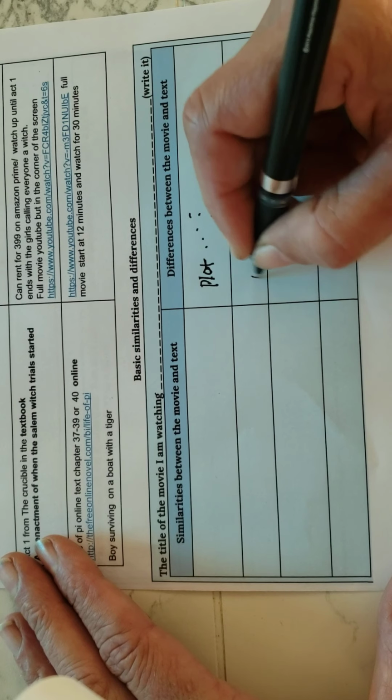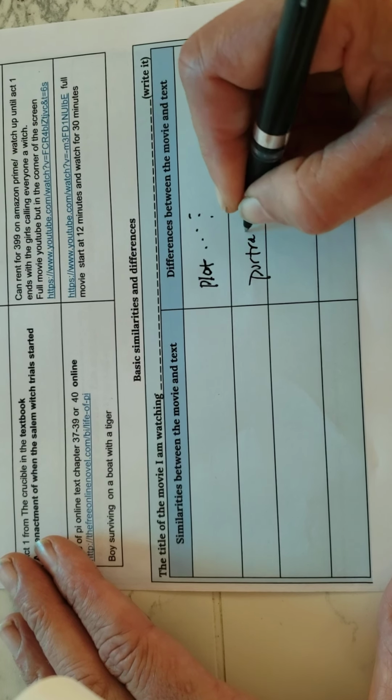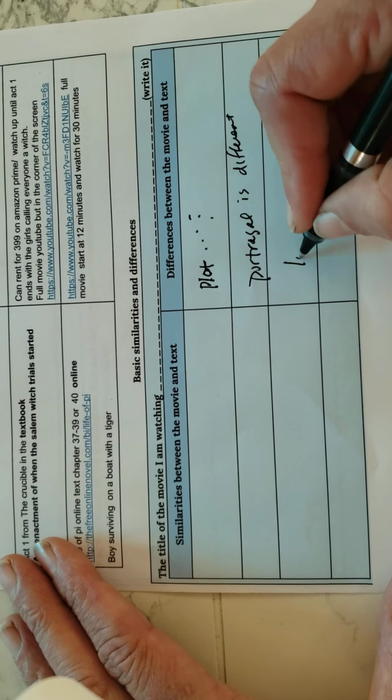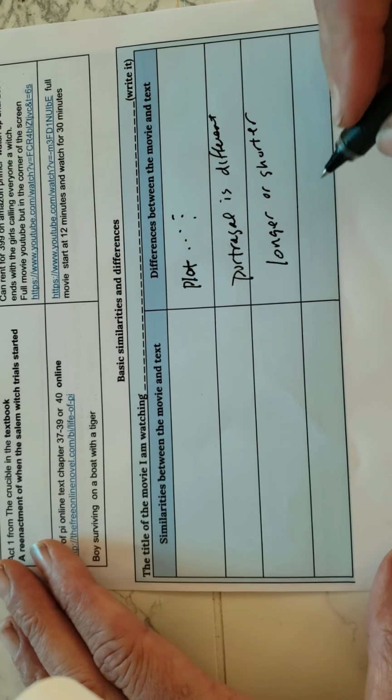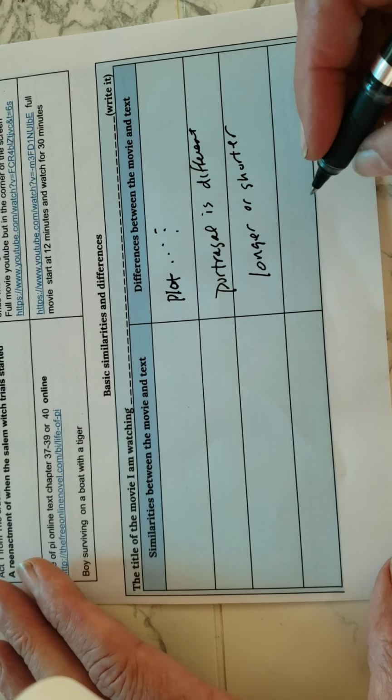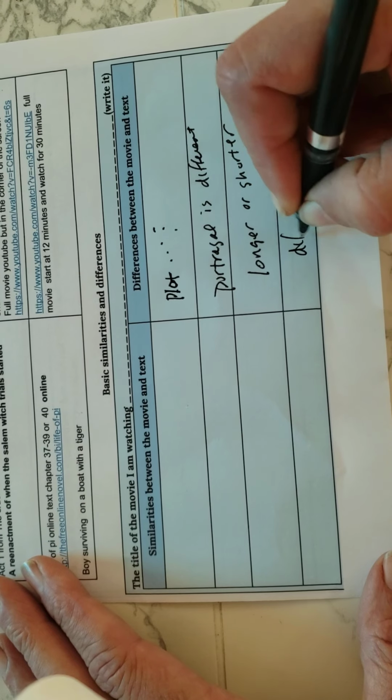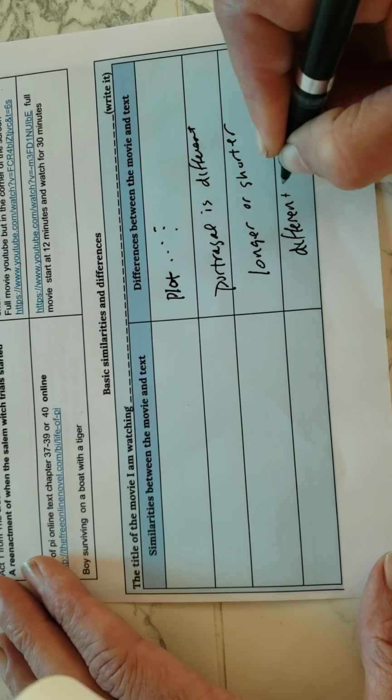Maybe the portrayal of a character is different. Maybe it's longer or shorter. That would be a difference, right? Maybe it's different characters. That would be a difference.